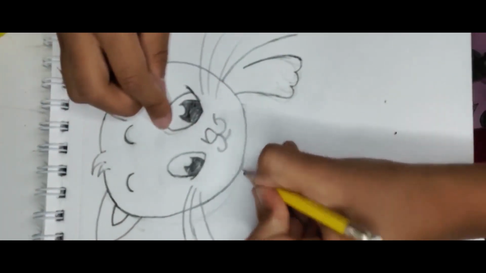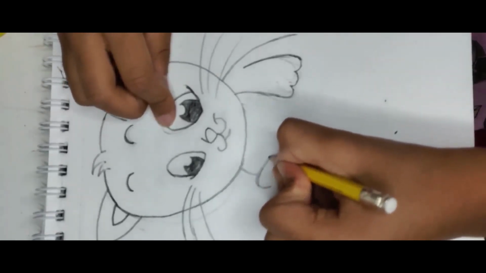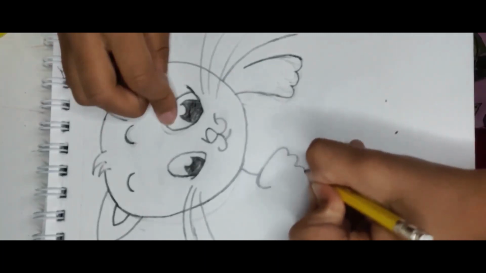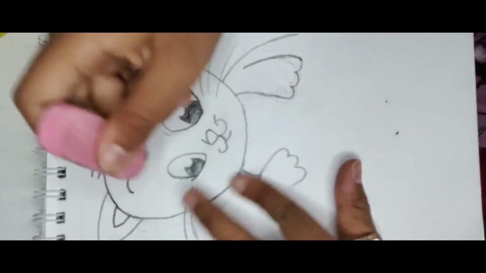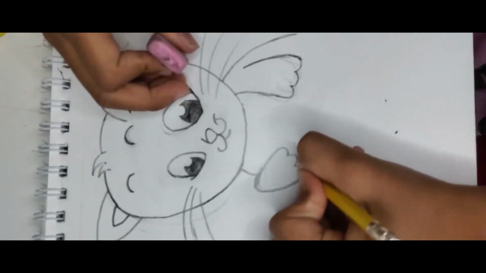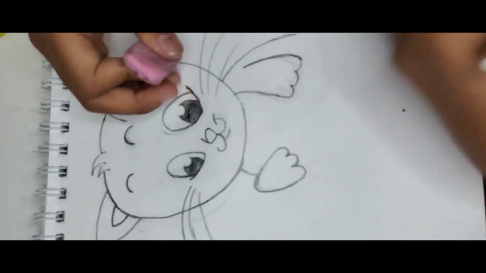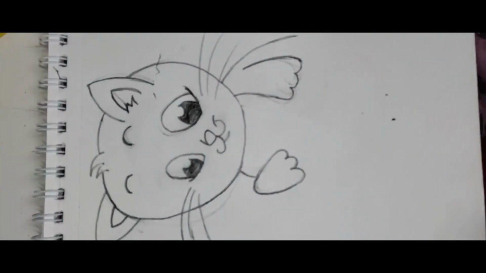Now let's go down here again for the body. Let's draw a little small curve there. It'll start getting bigger. 1, 2, 3, but it's smaller than that. Like that. Now let's see. We got that cute little baby kitten. It's so cute.